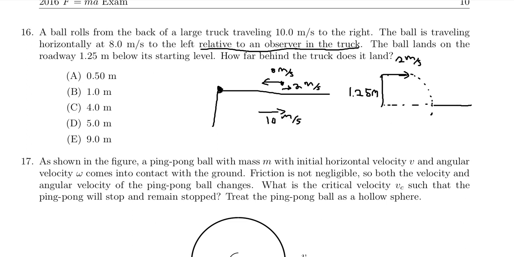So this is where the ball lands. We want to know from here, at that time, where is the truck? Because the truck's still moving, and since this ball is going slower, the truck will be ahead of it by some distance. This is the distance we want to measure. Once you find the frames that you're looking at, this is just simple kinematics.